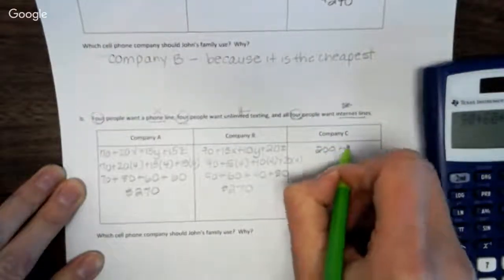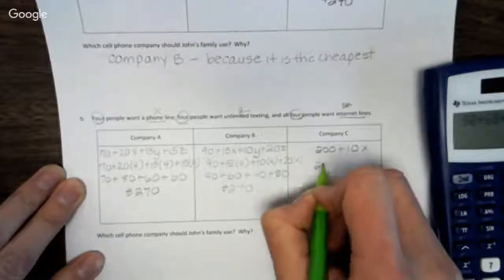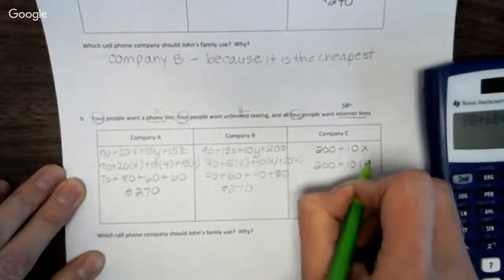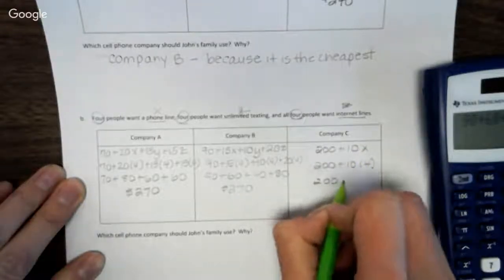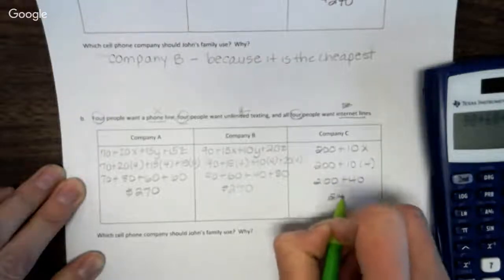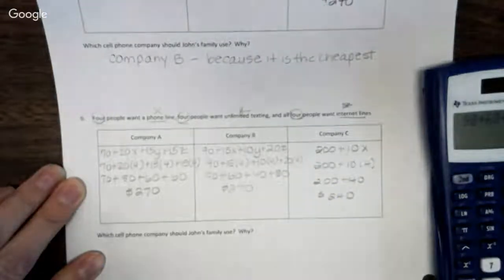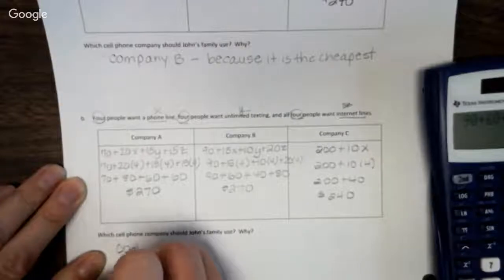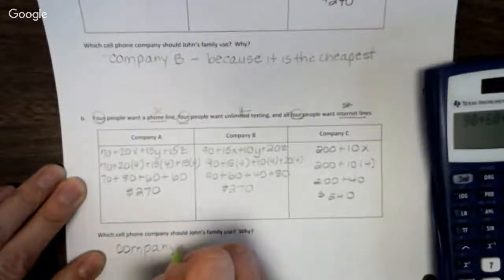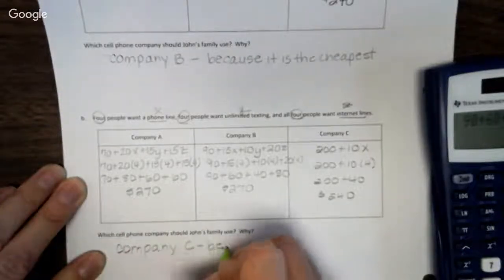Last one was 200 plus 10x. So 200 plus 10 times 4, which would give us a total cost of 240. So in this case, company C would be the best because it is the cheapest.